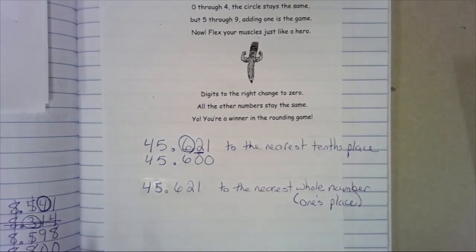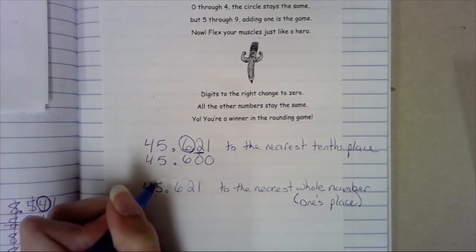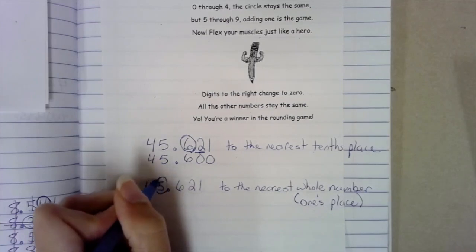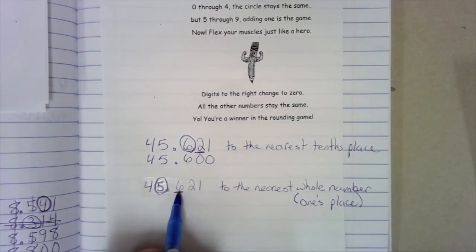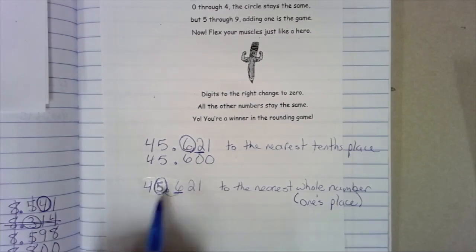So we're going to find our place value and circle that digit. Our place value is the ones place because that's what we're rounding to. The 5 is in the ones place. We're going to move to the right and underline it. 0 through 4, my circle would stay the same. But 5 through 9, adding 1 is my game. So I'm going to add 1 to my circle, and that's going to make it a 6.